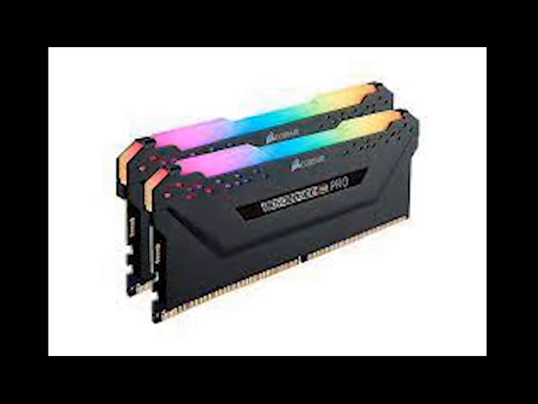So this right here is a RAM stick. RAM stands for Random Access Memory, and basically, the more RAM you have, the more data and the more processes and pretty much just the more of anything your computer can handle at once.